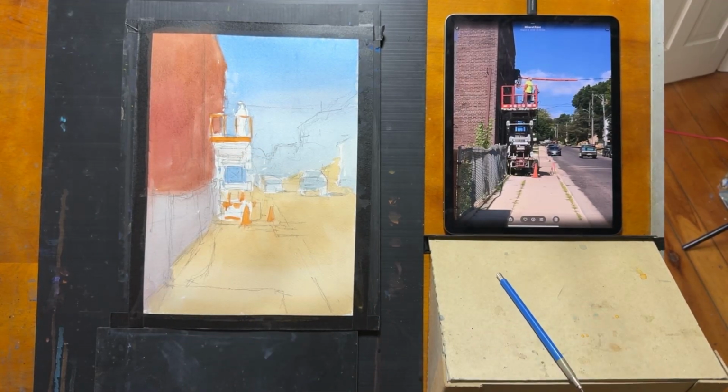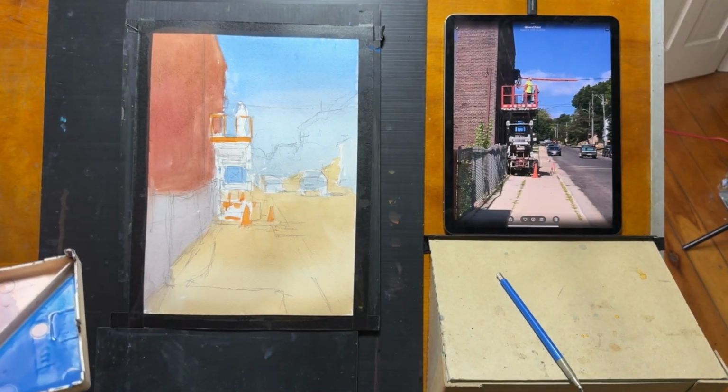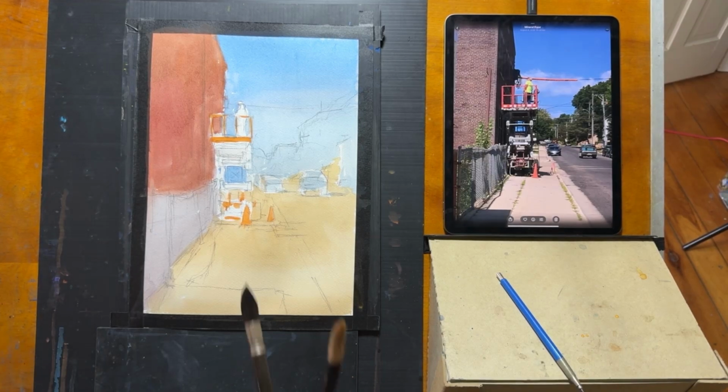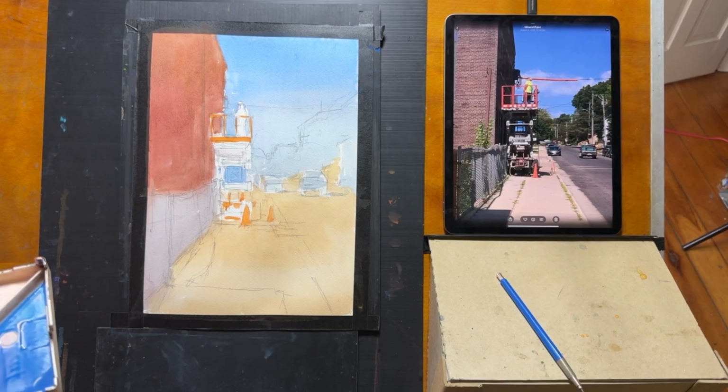So those are going to be smaller brush, my usual choice, this is what we are using.